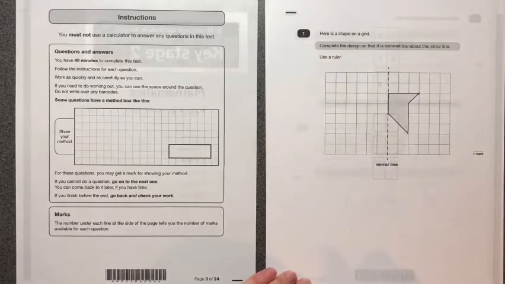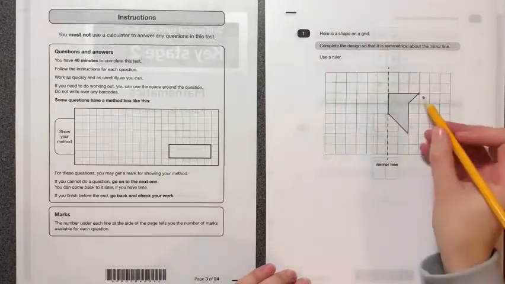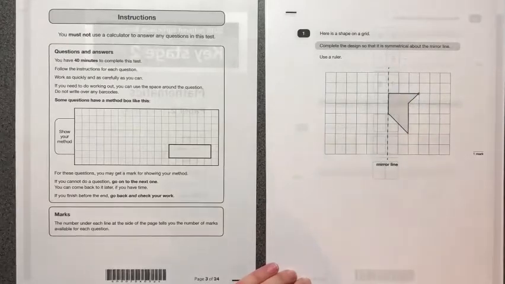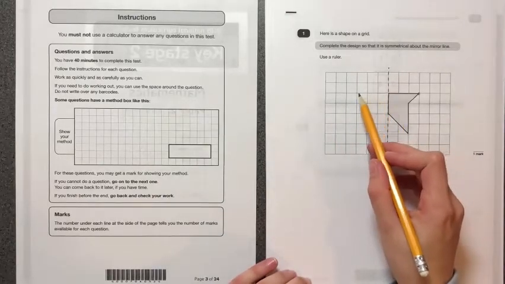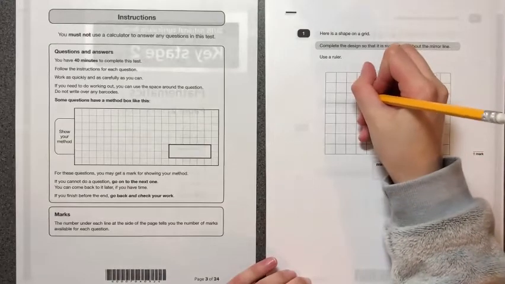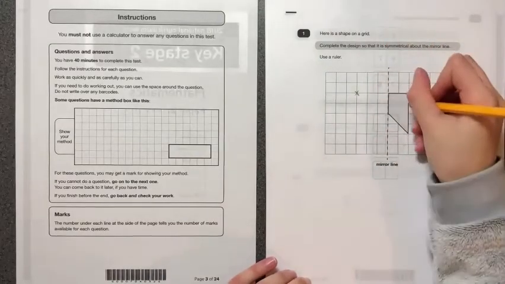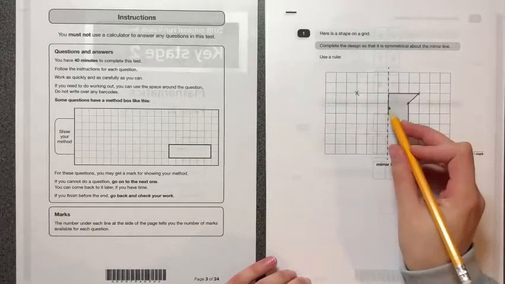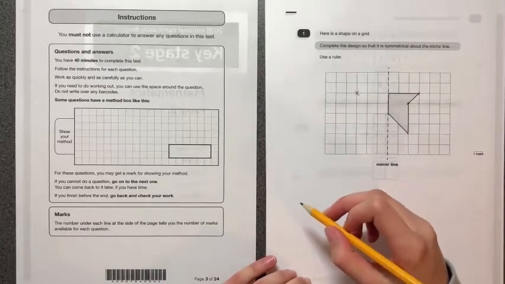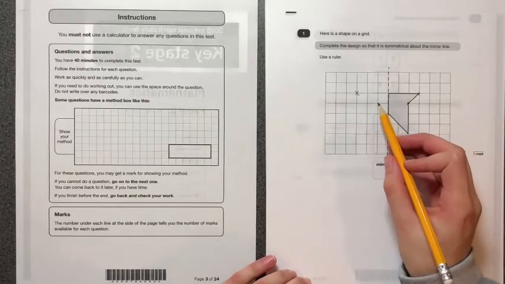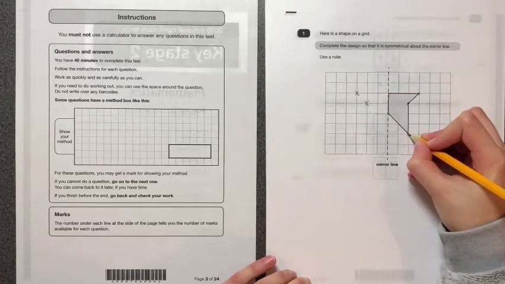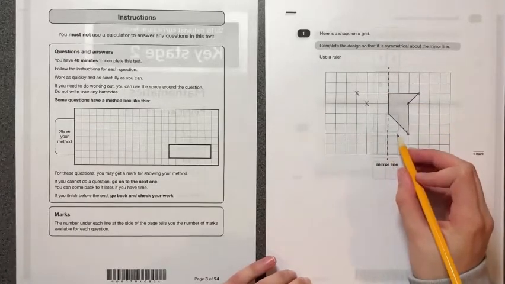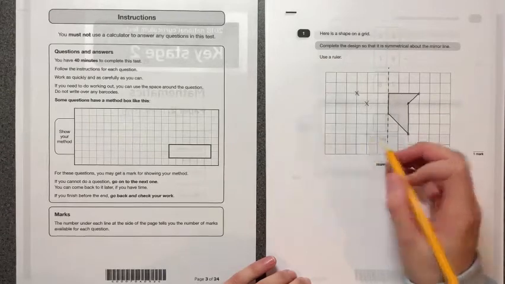We can see that it is 3 squares away from the mirror line. 1, 2, 3. Now we are going to count 3 squares from the mirror line going to the left. 1, 2, 3. And that is our first point. Our next point here, we've got 1 square, 2 squares, counting the other way, 1, 2. Our third point here, 1, 2, 1, 2.